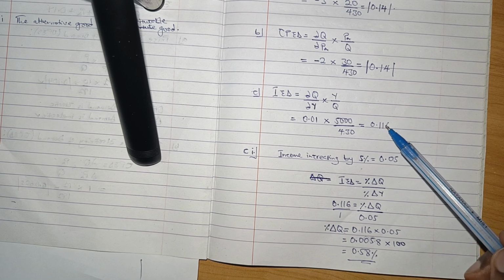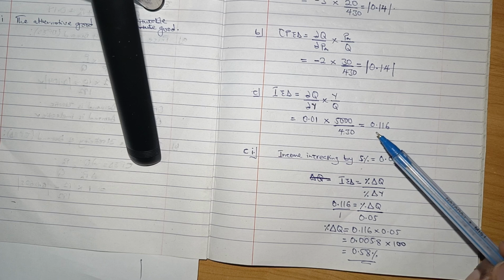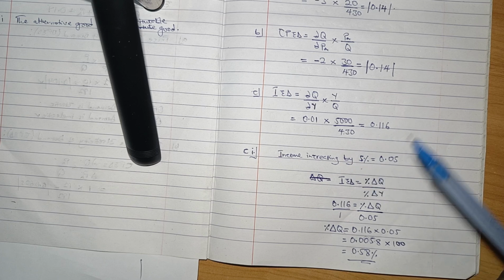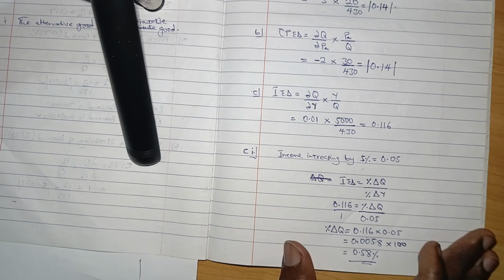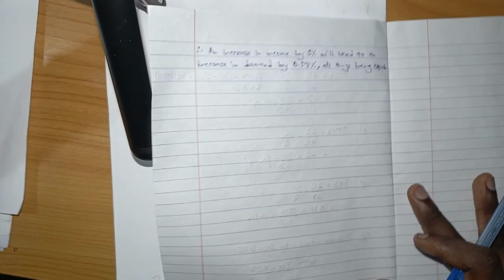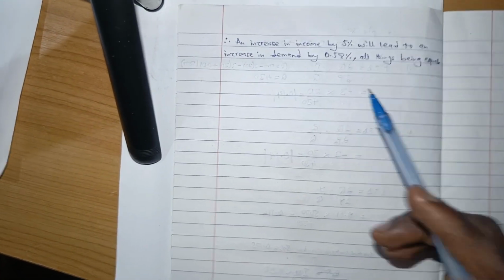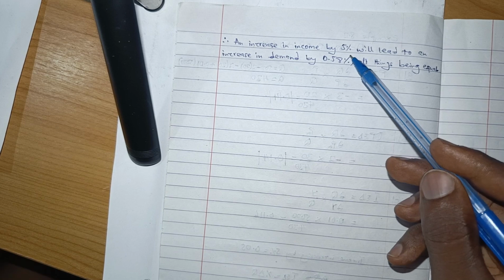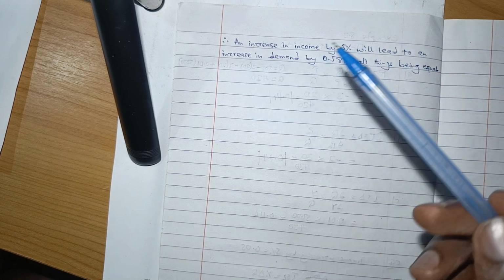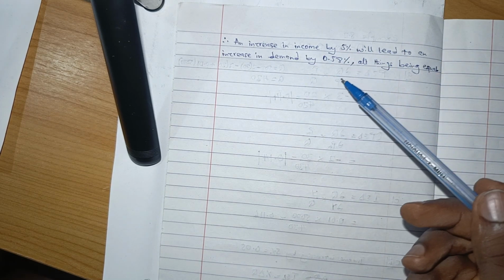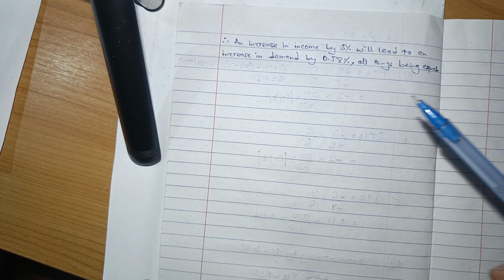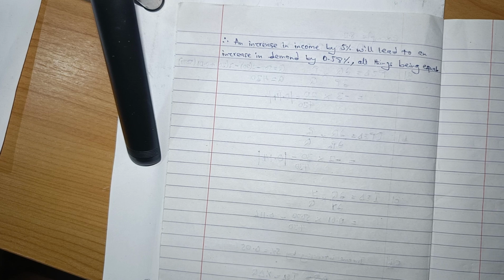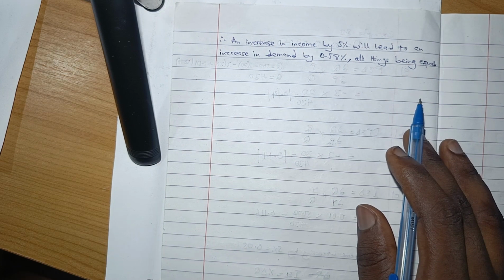Okay, so this is a normal good, and a normal good, it means that when income increases, the demand for it also what increases. Okay, so then we were able to find the impact, and the impact is what? 0.58%. So in that sense, if income increases by 5%, then the demand, it will impact demand by what? 0.58%, which means demand will also increase by what? 0.58%. Okay, so that is that for that section.